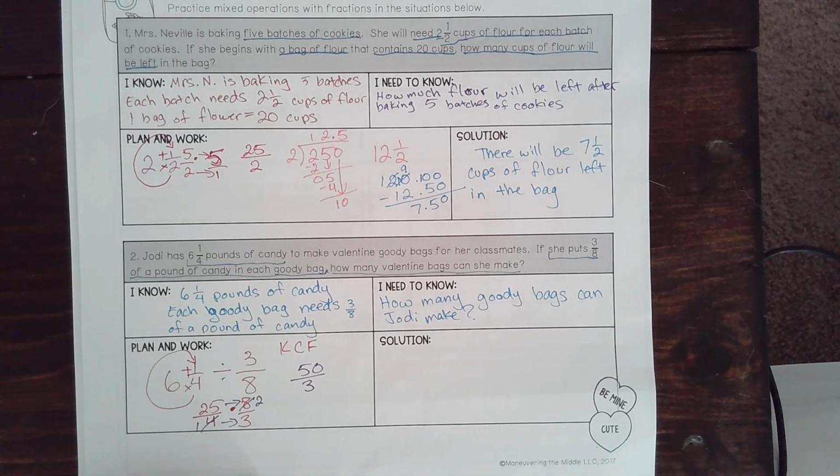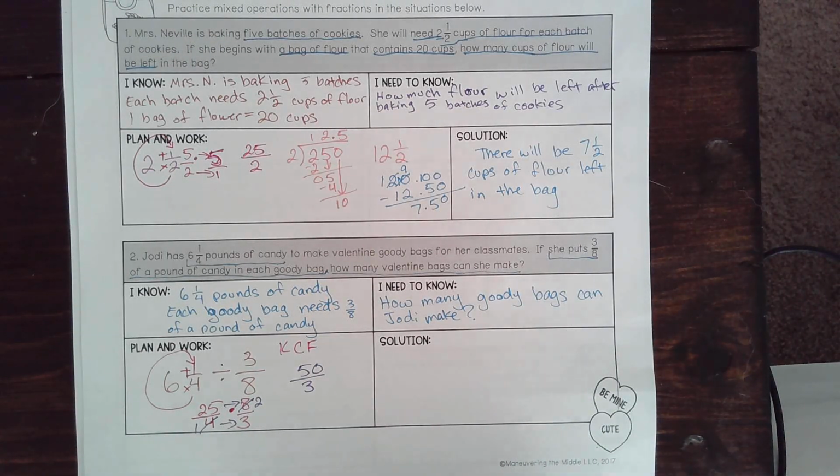And of course, we can't leave it like this. So let's use some mental math here. 3 times what number gets me close to 50? Well, if I do 3 times 12, I'll get 36.